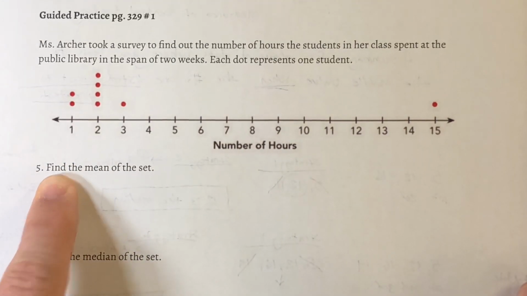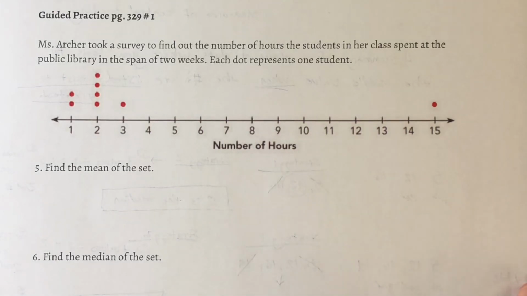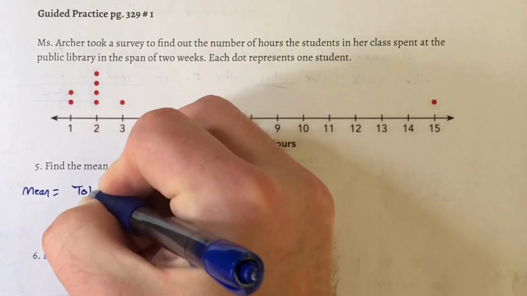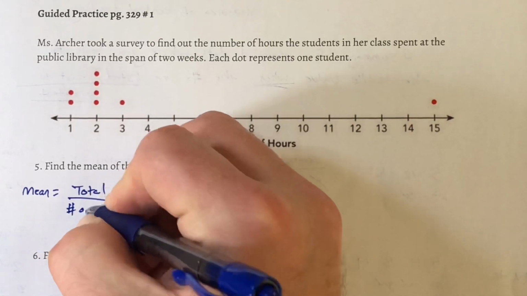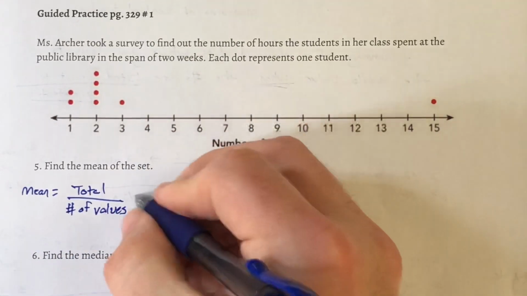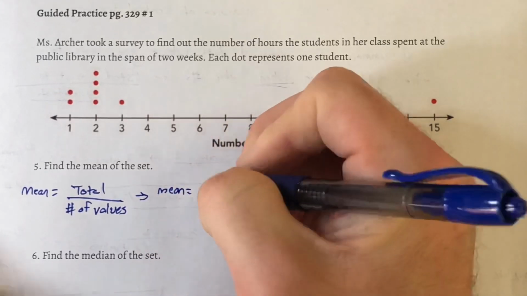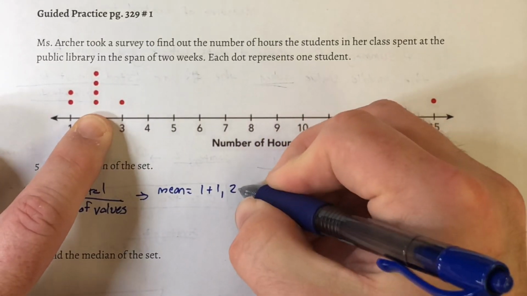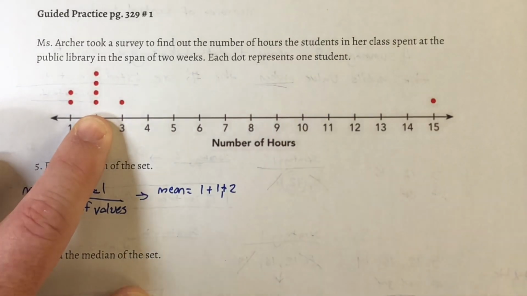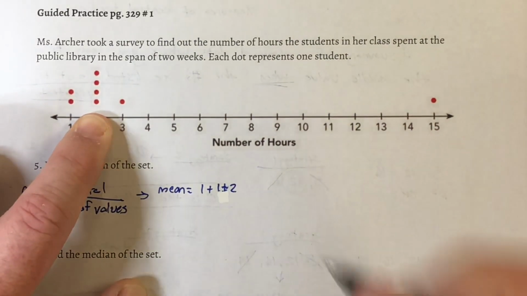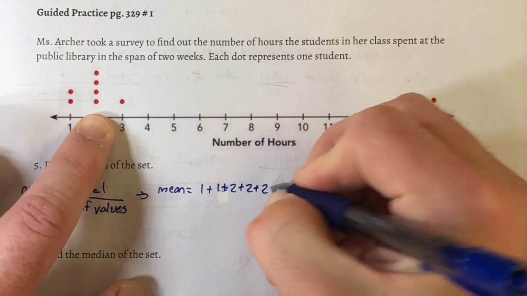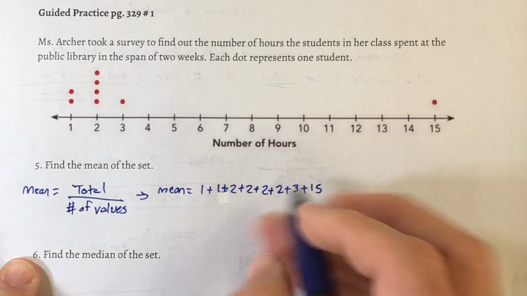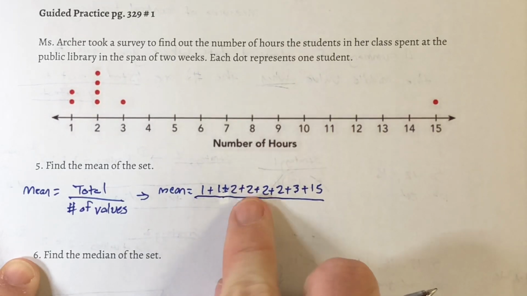First, we're going to find the mean of the set. So, not median, mean. If you remember from a previous lesson, mean is equal to the total divided by the number of values. Next, the mean equals, let's add up our numbers. We've got 1 plus 1 plus 2 plus 2 plus 2 plus 2 plus 3 plus, don't forget about this person way over there, 15. We're going to now divide by the number of values: 1, 2, 3, 4, 5, 6, 7, 8.